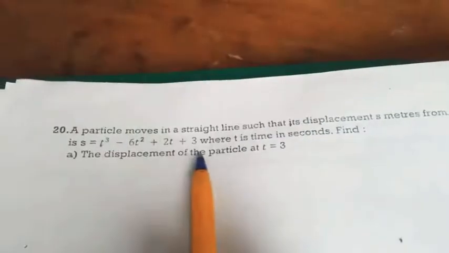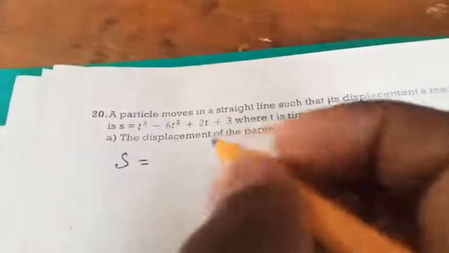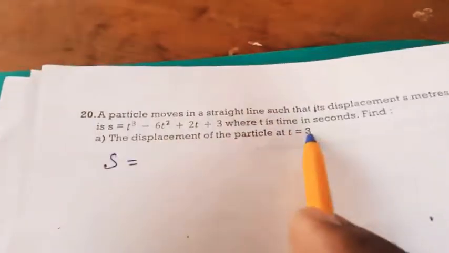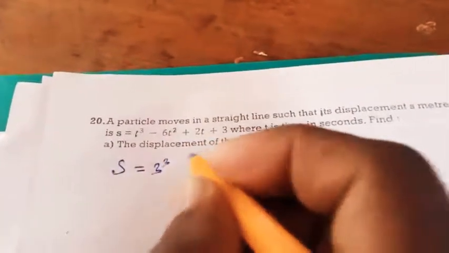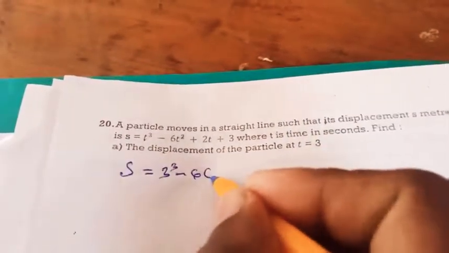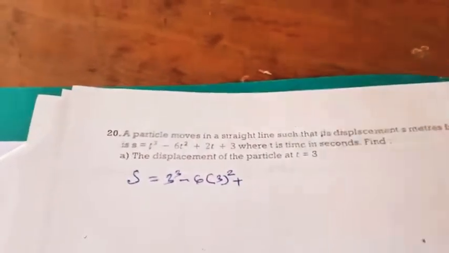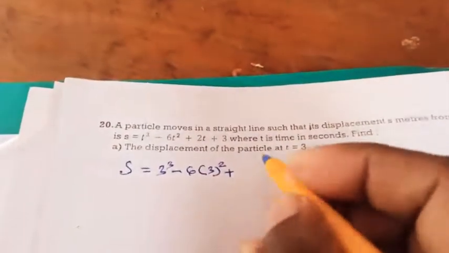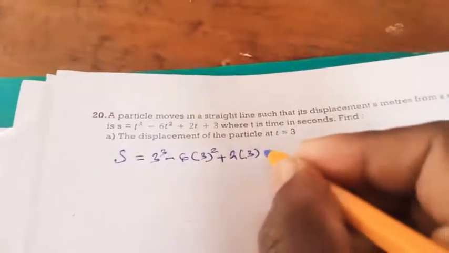So let's start with part A. We are told to find the displacement of the particle at t = 3. So here we are just going to substitute t with 3. So it's going to be 3^3 - 6 times 3^2 + 2 times 3 + 3.